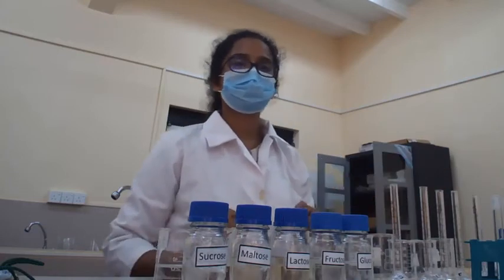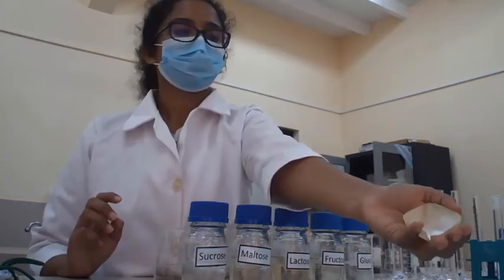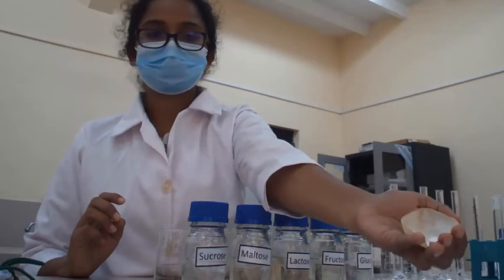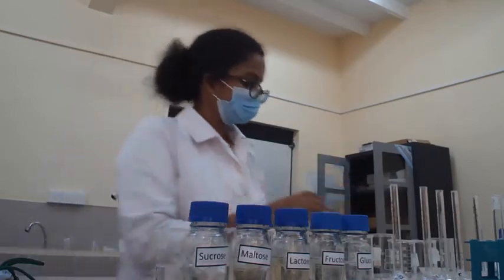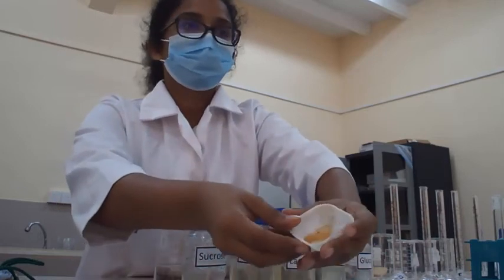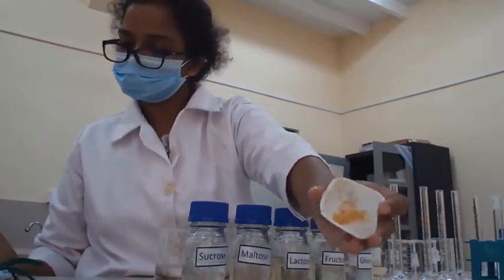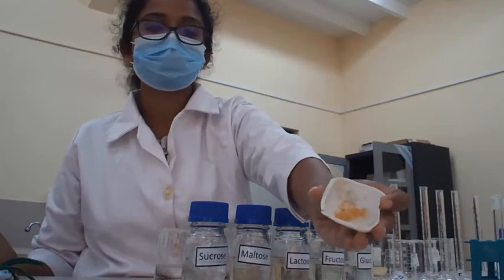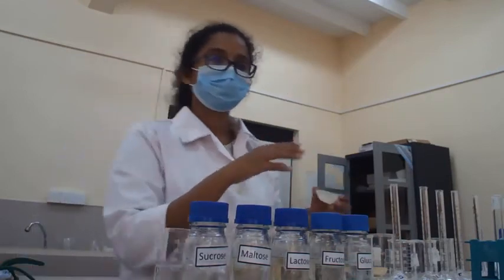Then after that, we are going to add 0.3 gram of sodium acetate and 0.1 gram of phenylhydrazine into each of these test tubes.